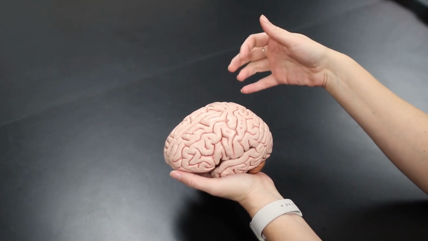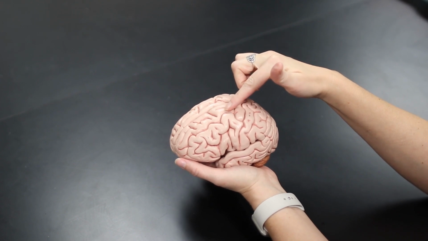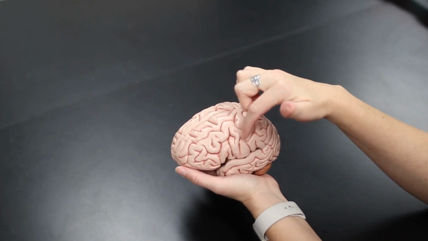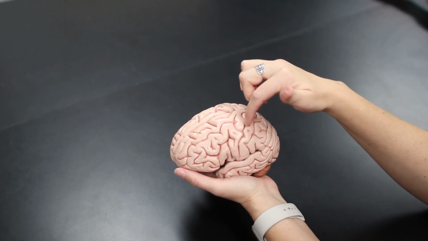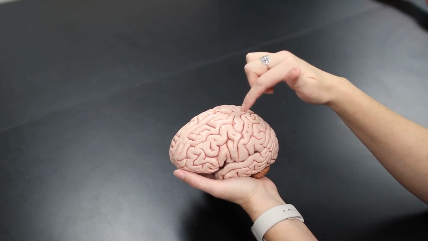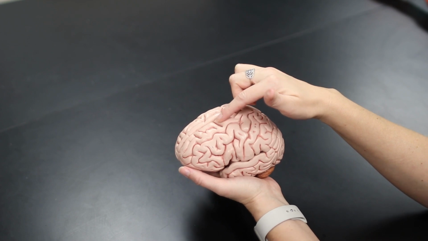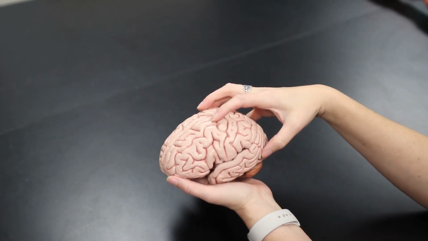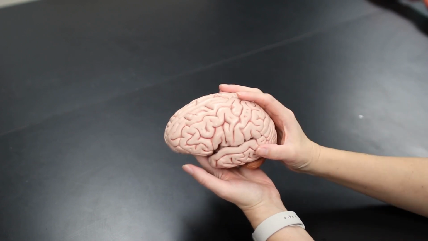And of course, we name everything. So all of these elevations are called gyri. All of the down parts are called sulci. The trick that I use is if you're down and you're sad, you're sulking. And if you're excited and you go out dancing and gyrate, you're up. So gyri, sulci. And you see this pattern repeating for the major part of the brain out here.